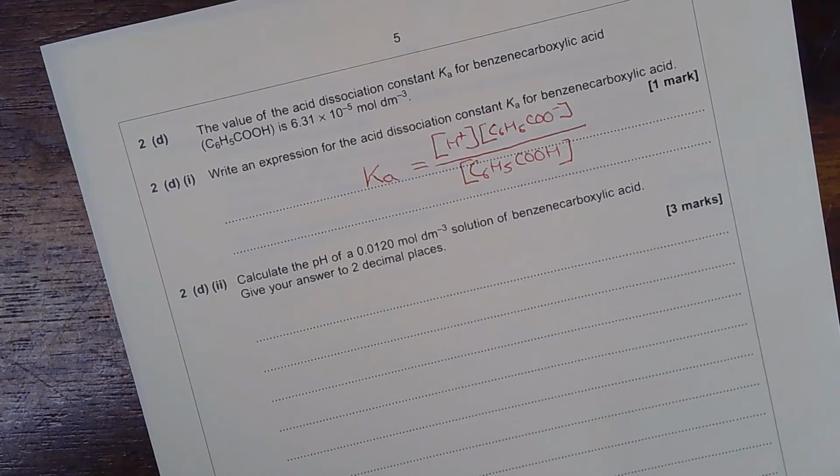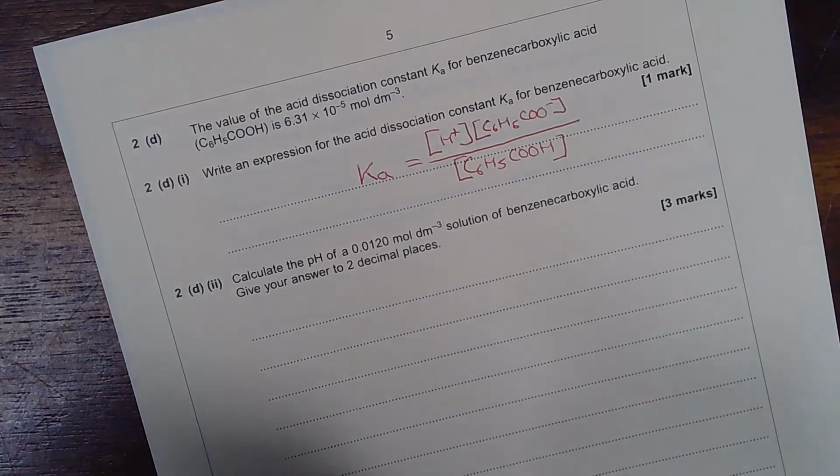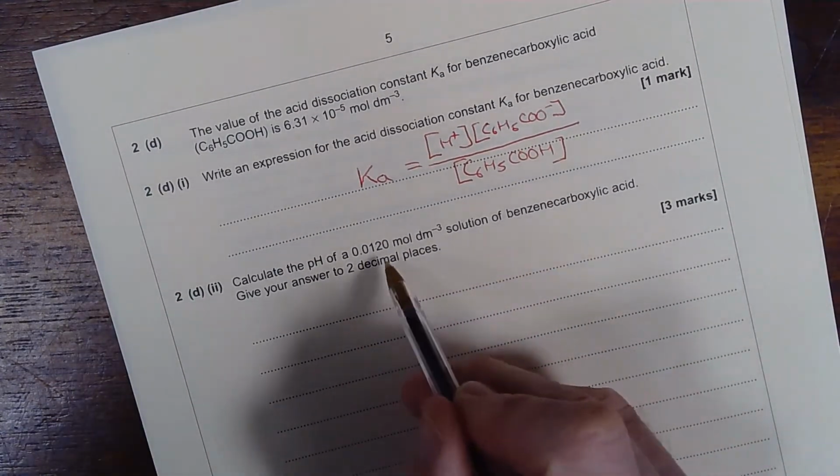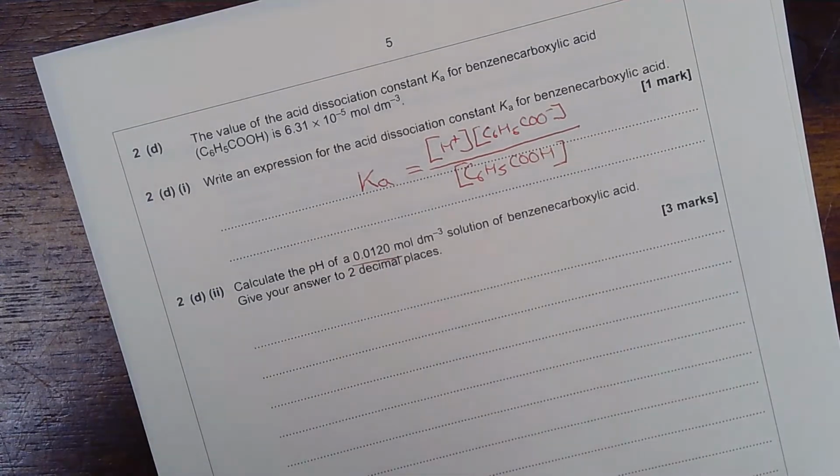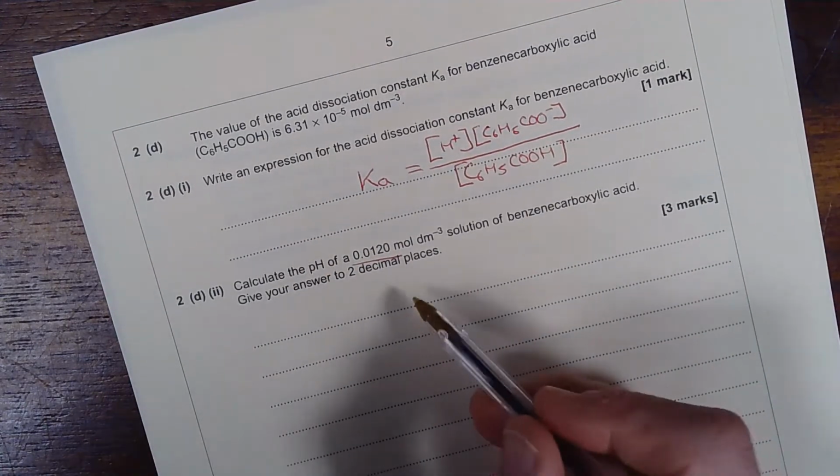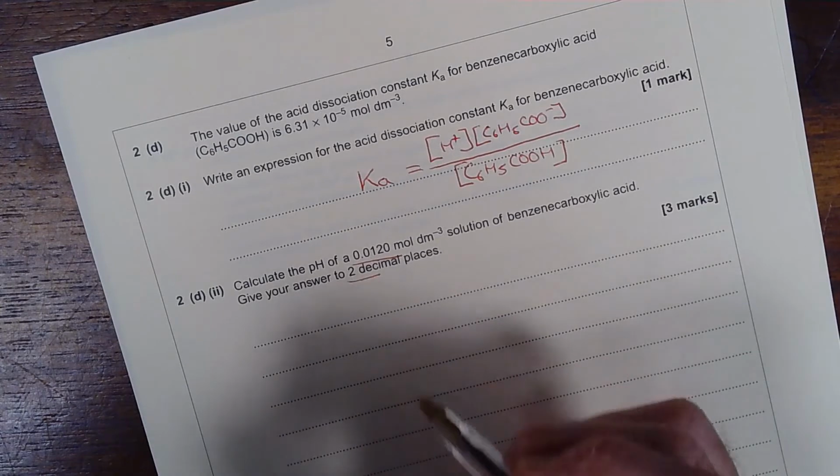All of these are at equilibrium, but you're not required to write that, nor are you required to put in the units. You then have to work out the pH of a solution which has a concentration of 0.120 moles per litre and give your answer to 2 decimal places as usual.